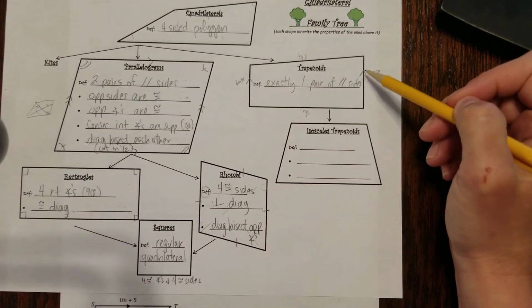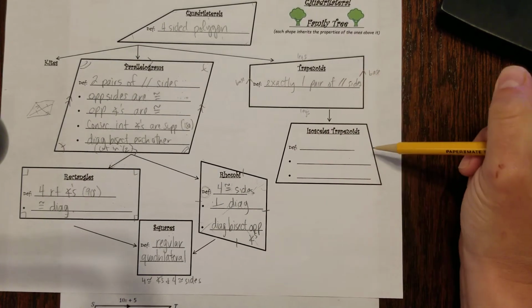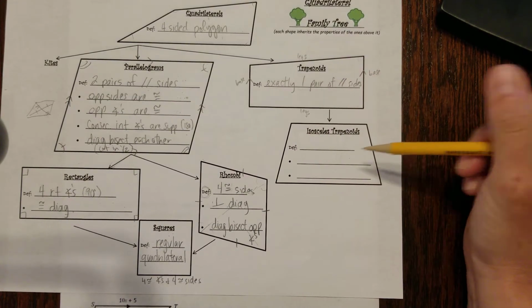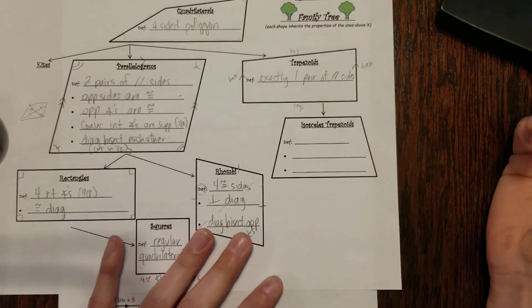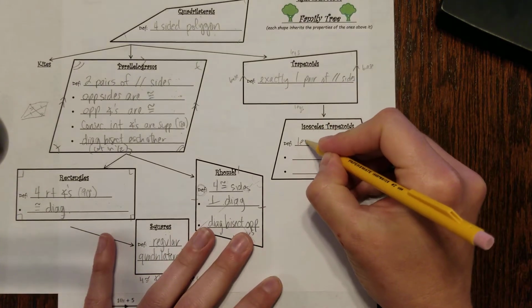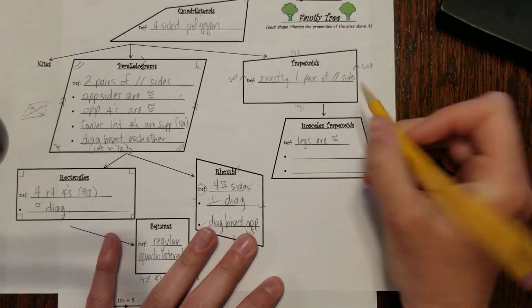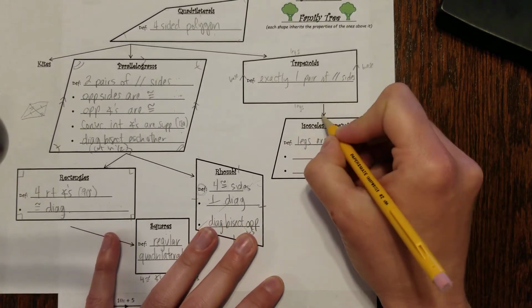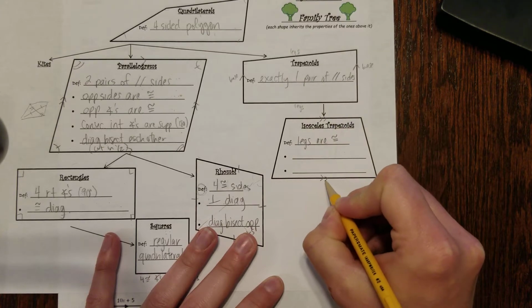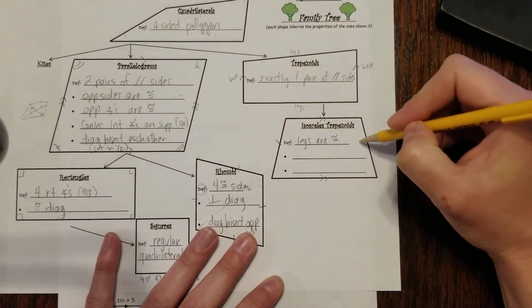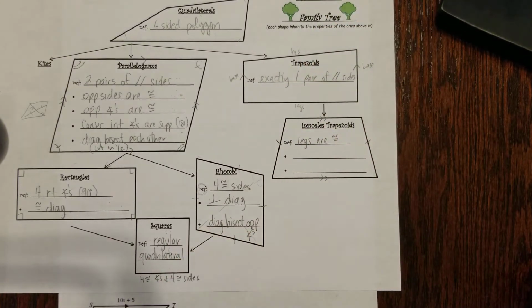Now, besides just trapezoids, there's a special kind of trapezoid called the isosceles trapezoid. Our definition of the isosceles trapezoid was that the legs are congruent. So in this picture, it looks like the top and the bottom are our bases. So I'm going to mark those parallel, which means the left and the right would be congruent.